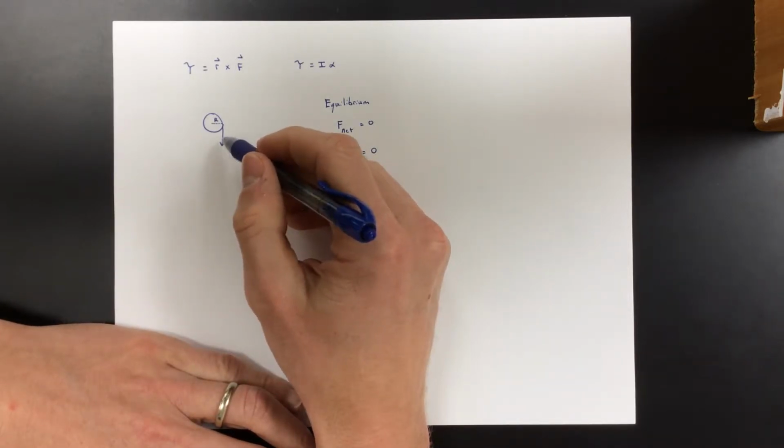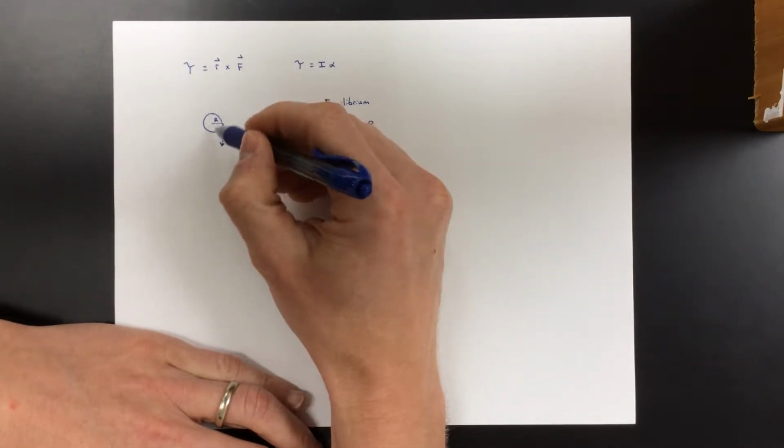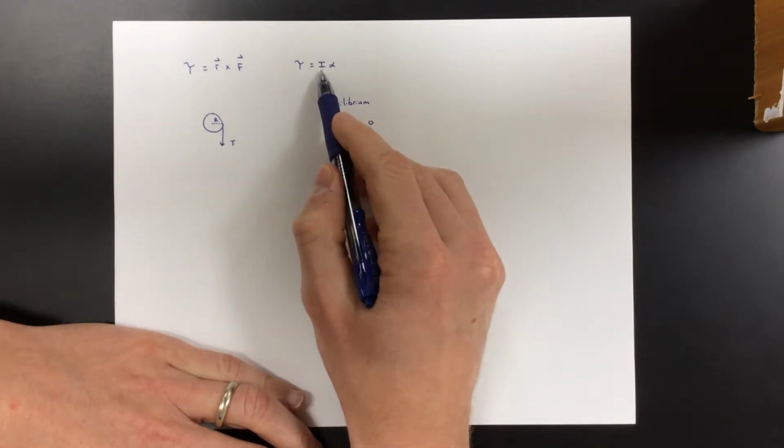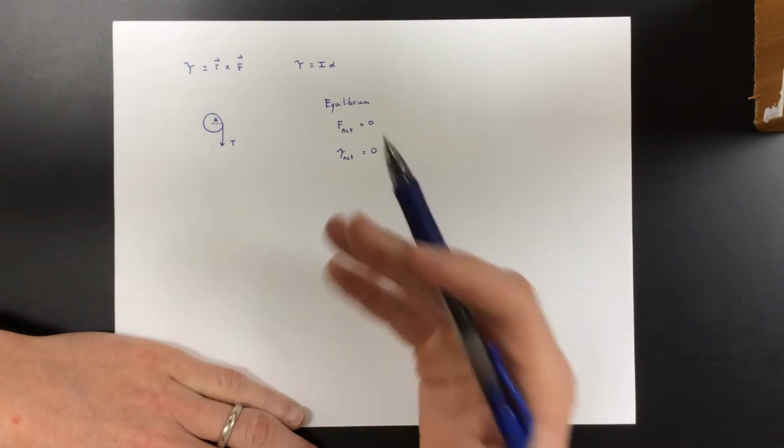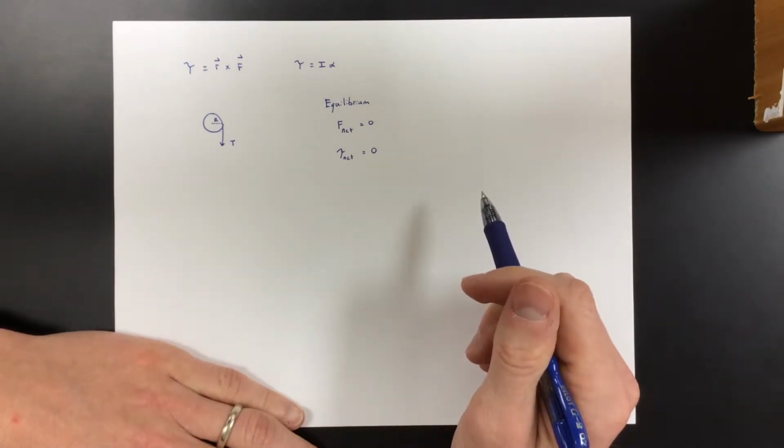This would cause a net torque. Pulling this string down would rotate this pulley. And again, a pulley would have a certain moment of inertia, which would cause the pulley to have an angular acceleration, which means a changing omega, which means it would rotate.